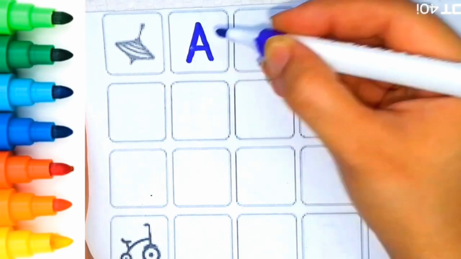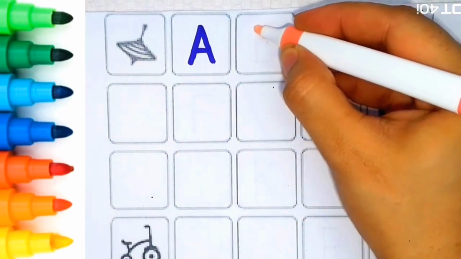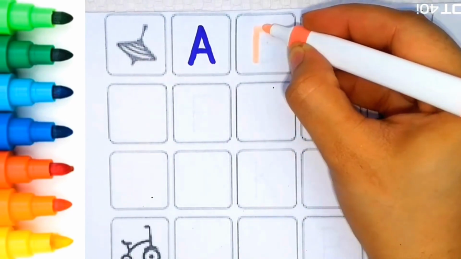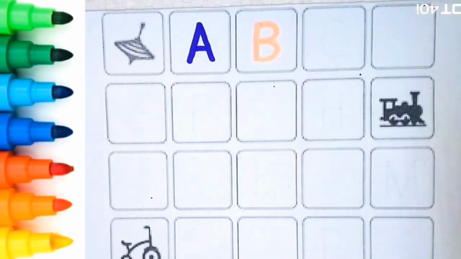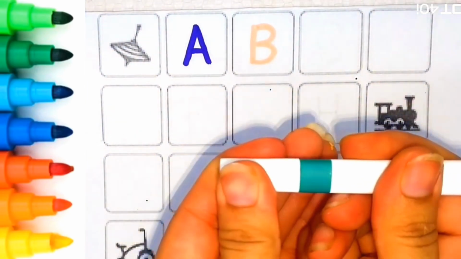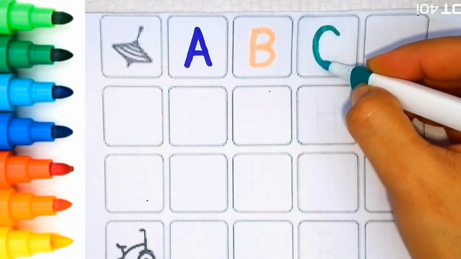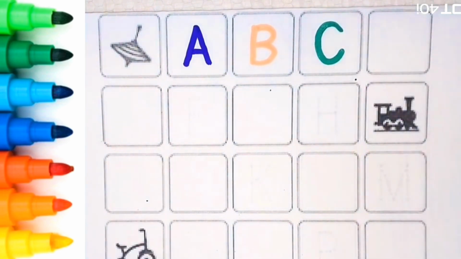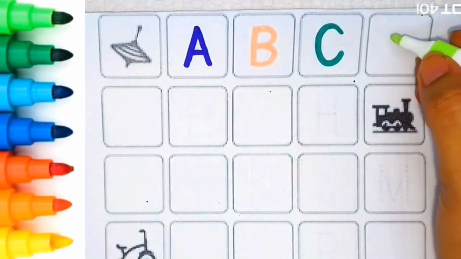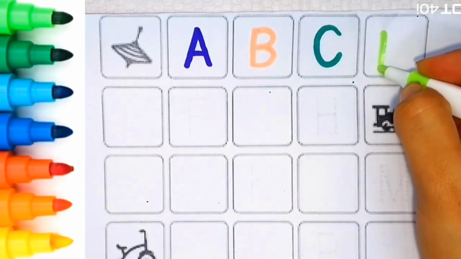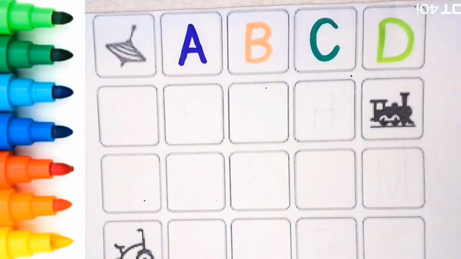A. A for apple. B. B for butterfly. C. C for cat. D. D for duck.